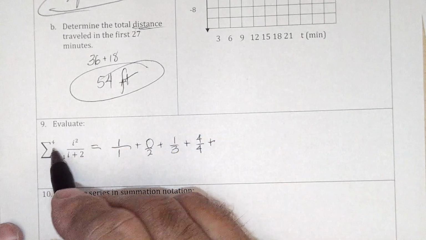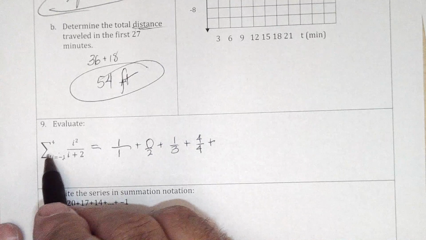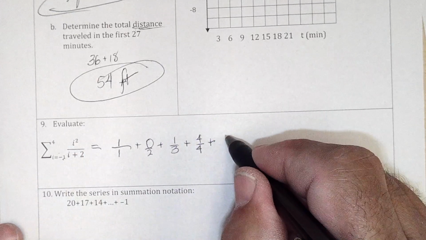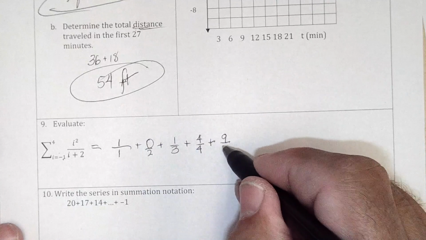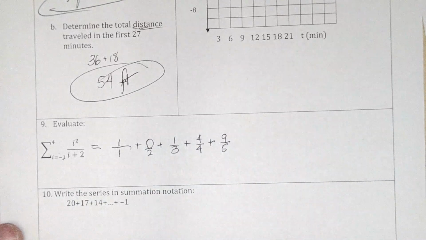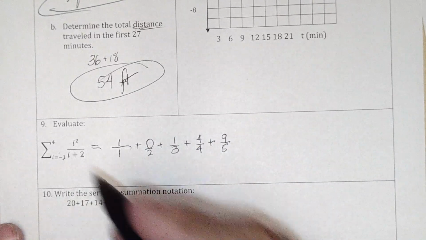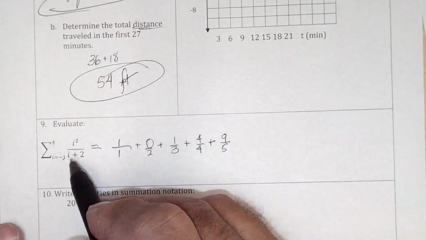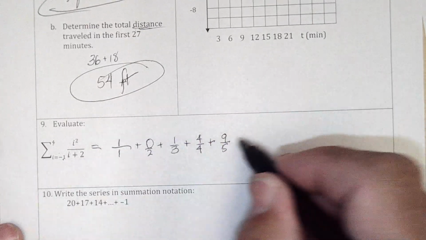And then we're going to put in 3. 3 squared is 9 over 5. And then finally 4, the last one putting in. 4 squared is 16 over 6.